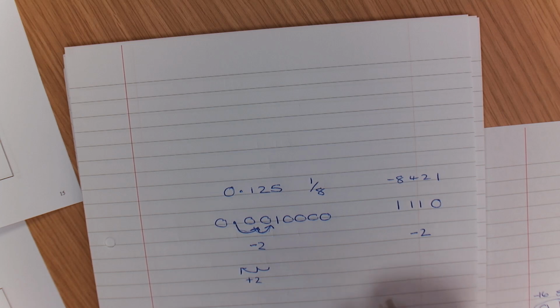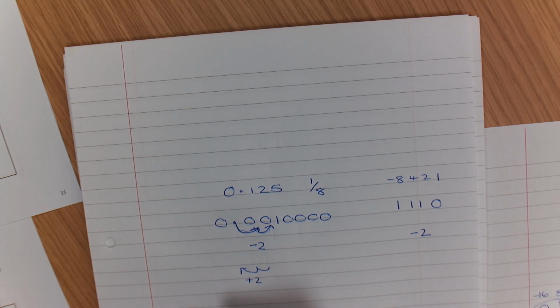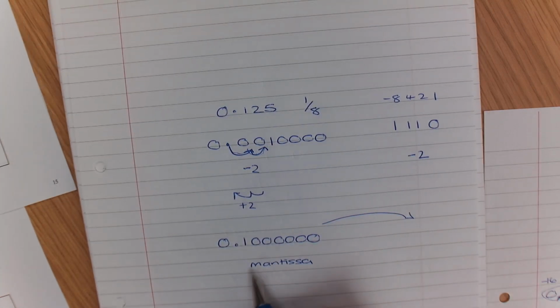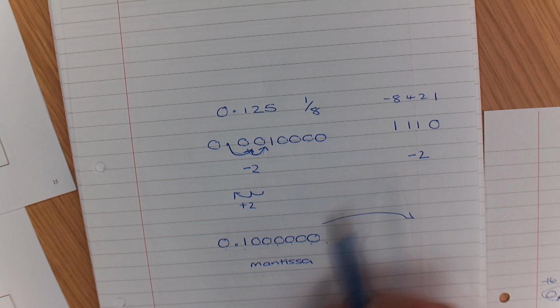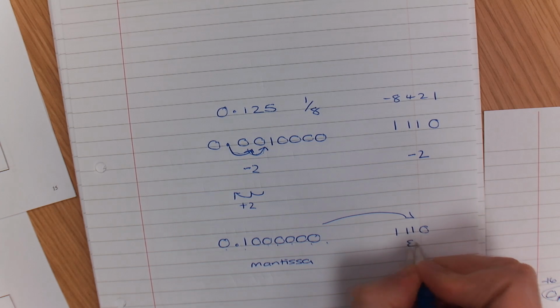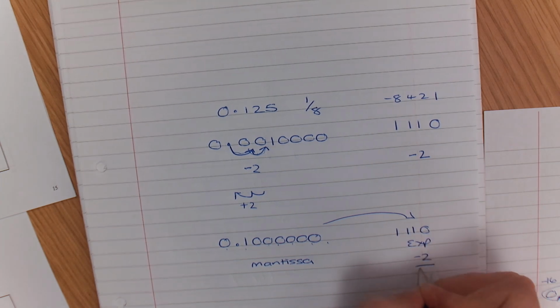That would then equate to 0.10000000 as your mantissa, and then your exponent, to get that to move back, would be 1110, which is -2, because it is in two's complement.